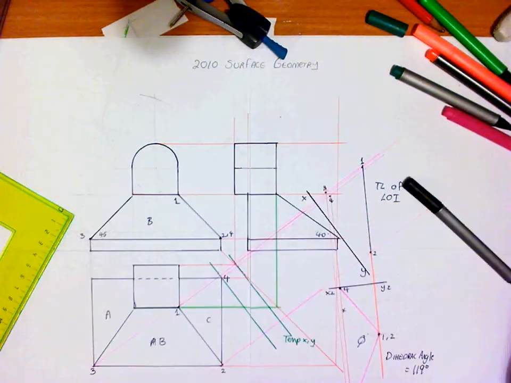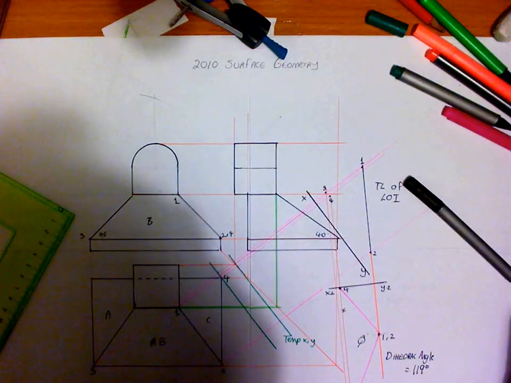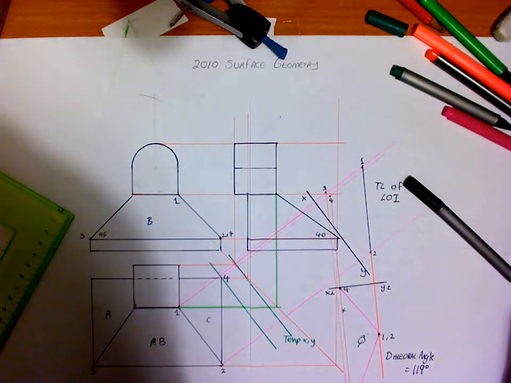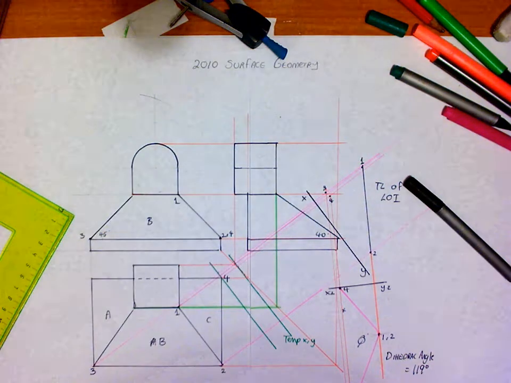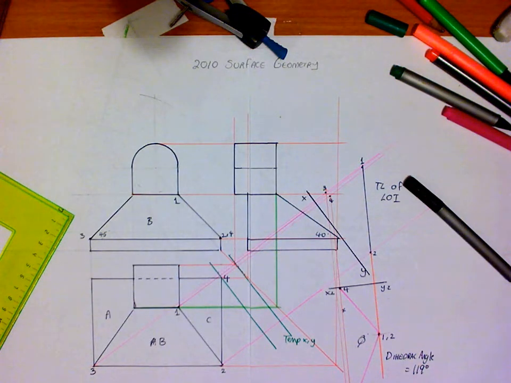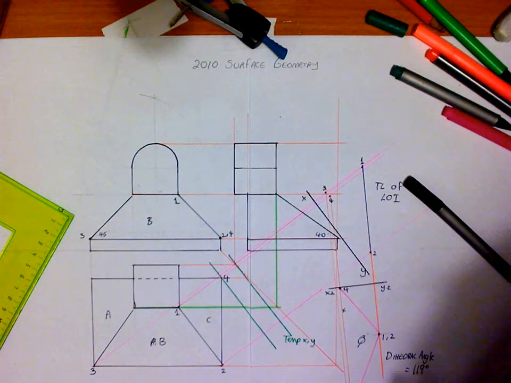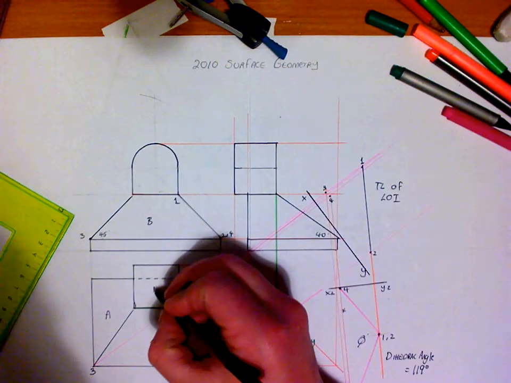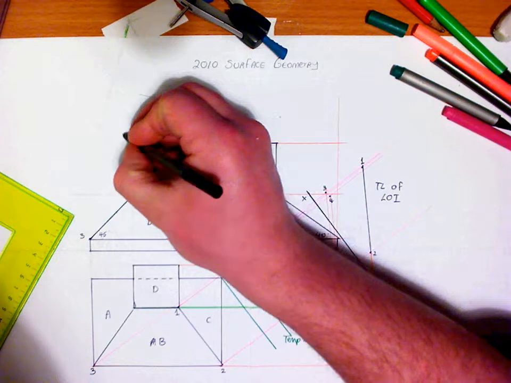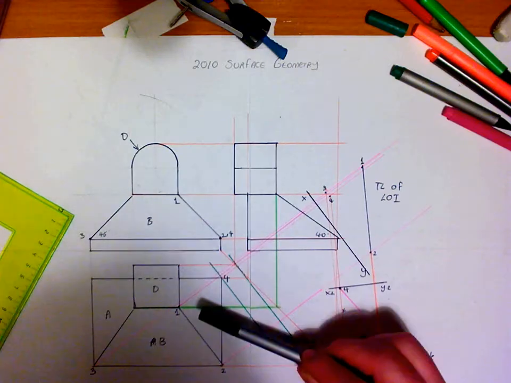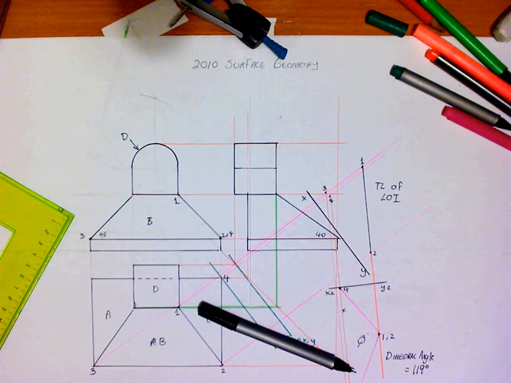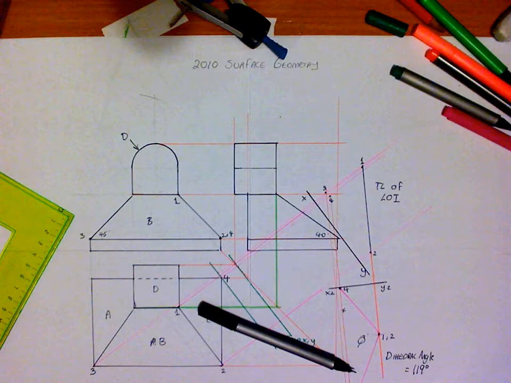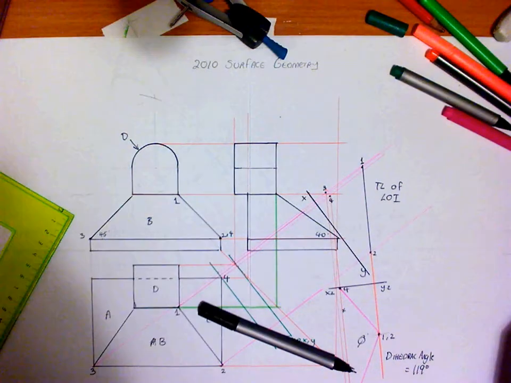Now, you're also asked to do a development in this question. You're asked to develop surface B and C, and I think you're asked to develop the hood on top, which is surface D. Yes, so you're asked to do the development of D, which is here, and you're also asked to develop B and C. Now, I want you to try that yourselves. Okay, the development is not that difficult.